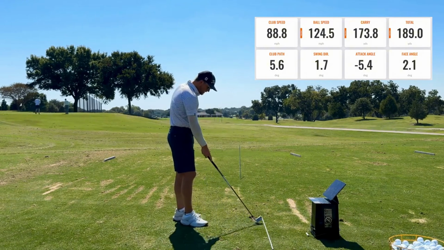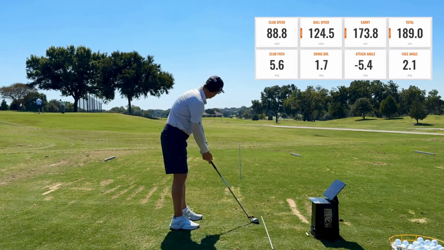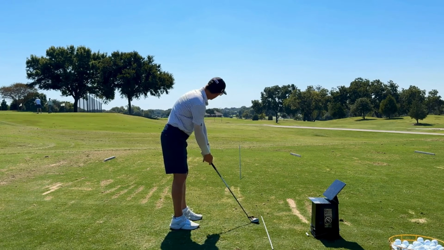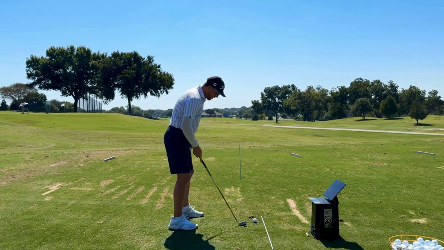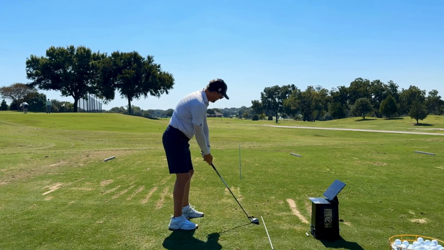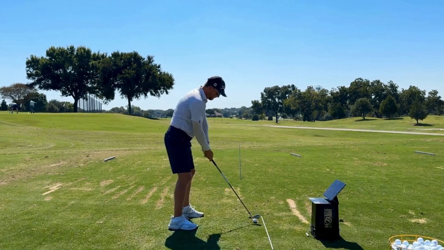Same thing. I'll go through my routine here. So I'm setting the face at basically the blue stick, maybe slightly right of it. Feet are a little bit closed. You can see that line right there is no longer parallel to that. I'm set. I feel like I'm aimed way right. And I got to make sure the face gets going left.